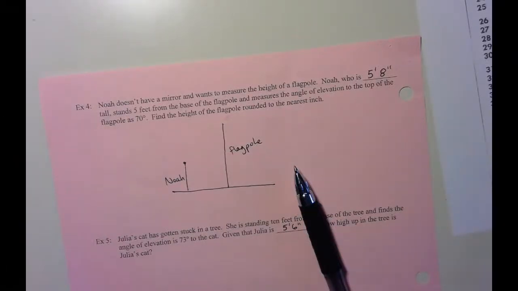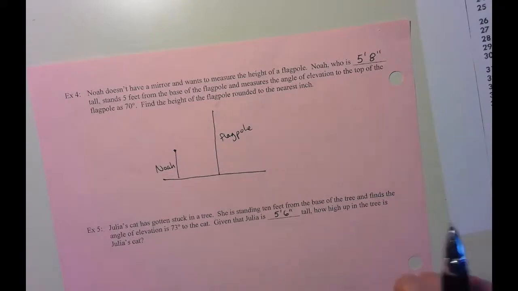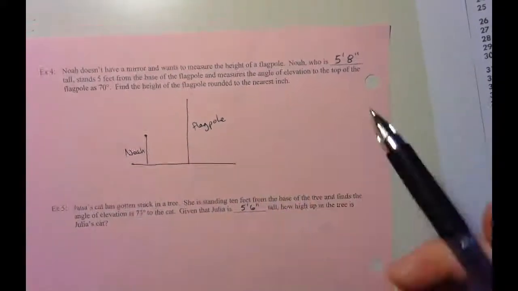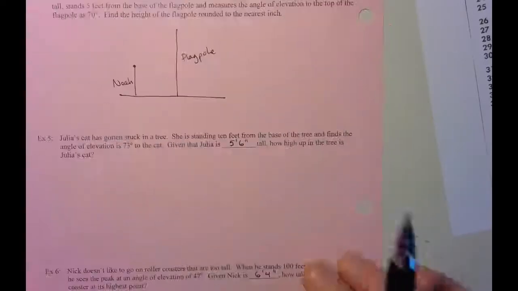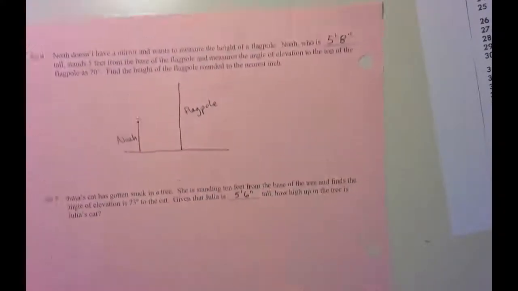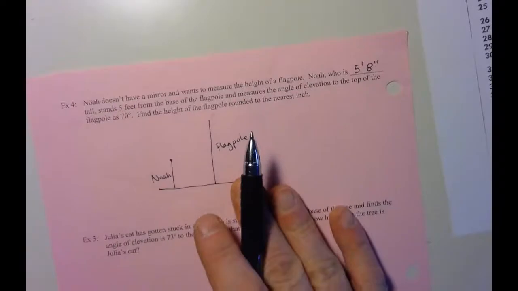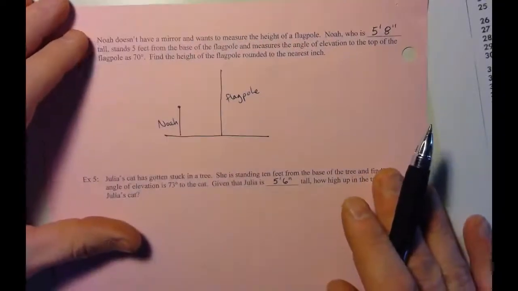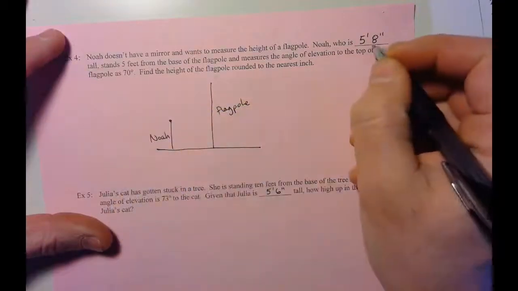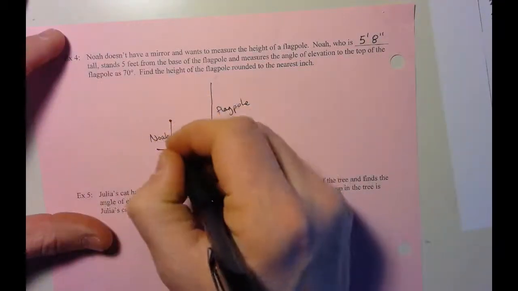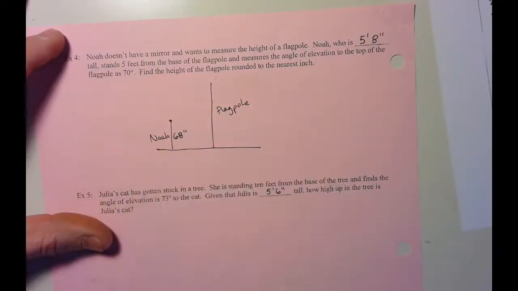Okay, so here we go. Remember we said that Noah's 5 feet 8 inches, Julia's 5'6", Nick is 6'4". I have those inserted, and I've already started to draw my diagram for Noah and the flagpole here. So we have Noah over here, 5'8". Let me make that into 68 inches tall. That's going to be easier.